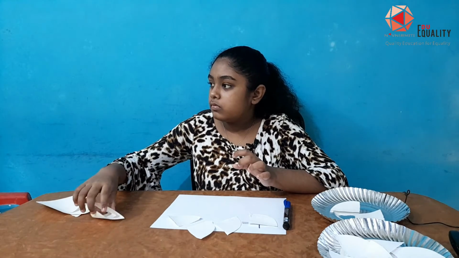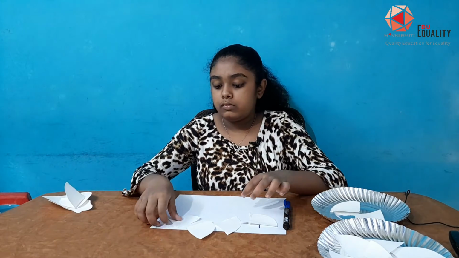Okay, that's enough. You can keep all the pieces on the side there. Keep all the pieces that you made also on the side.